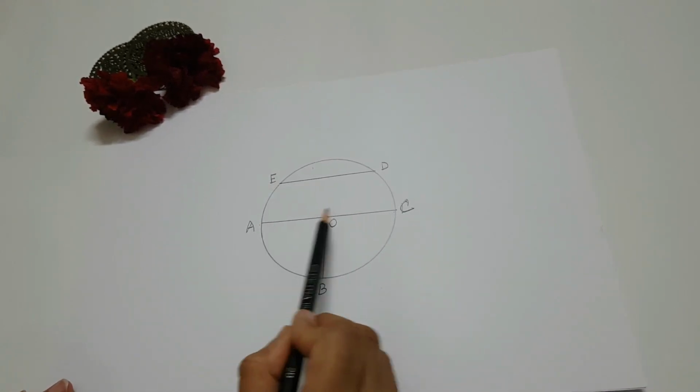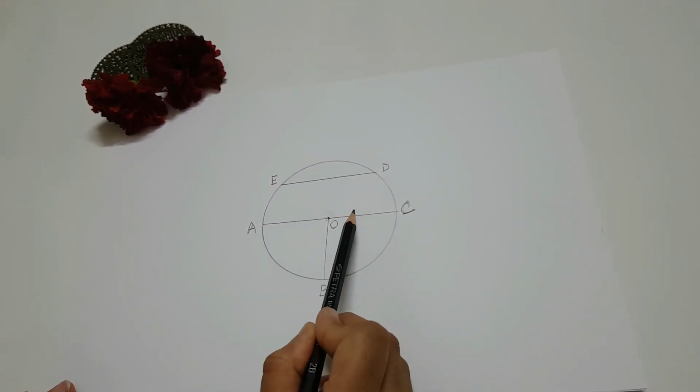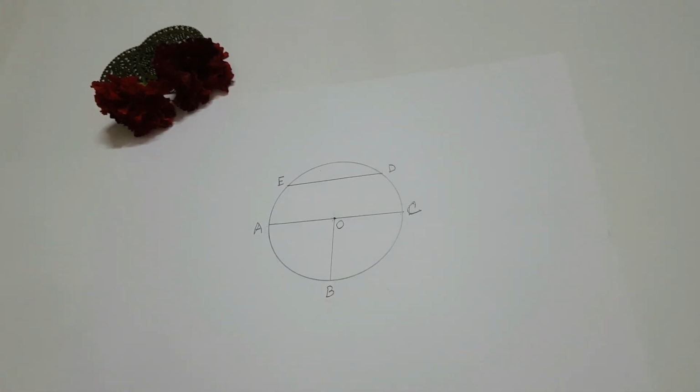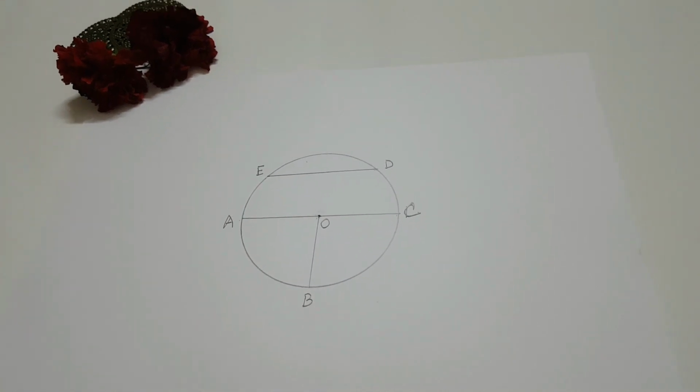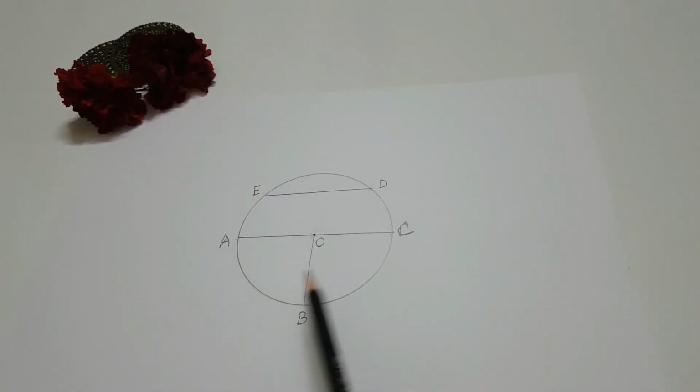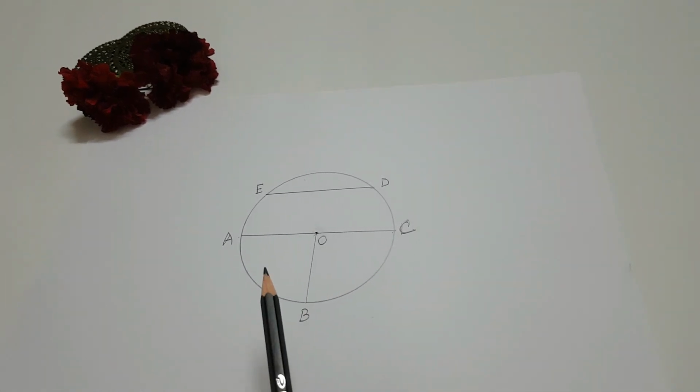So we can say that diameter is 2 times of radius. Okay. So this is the circle and these are all the parts of the circle.